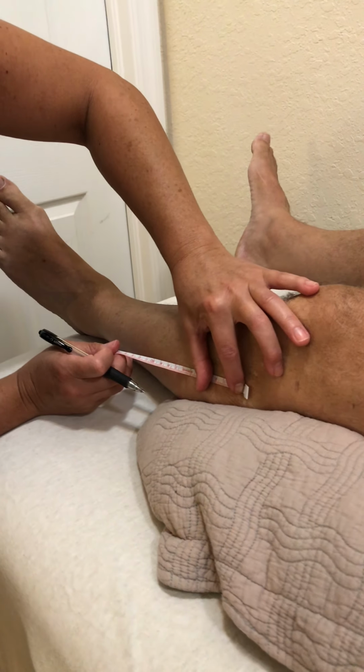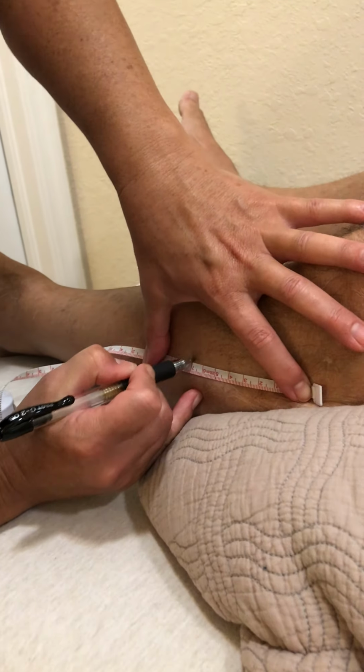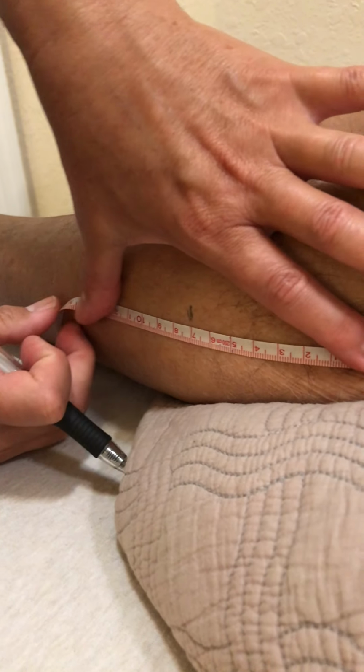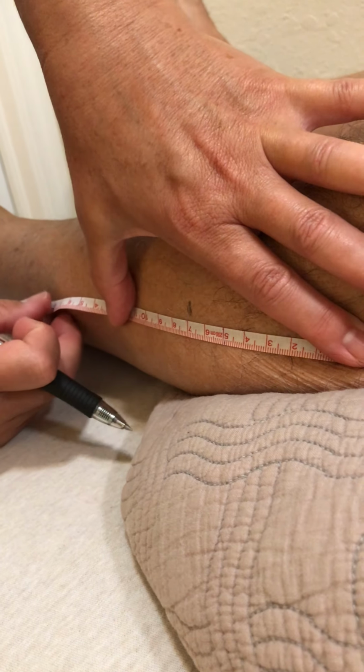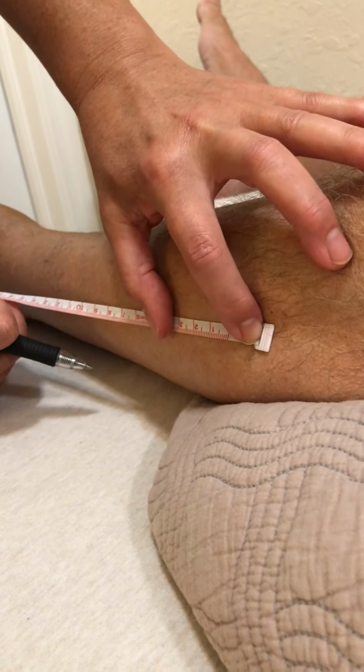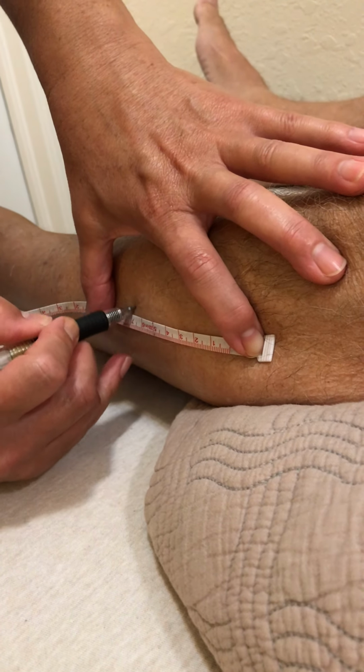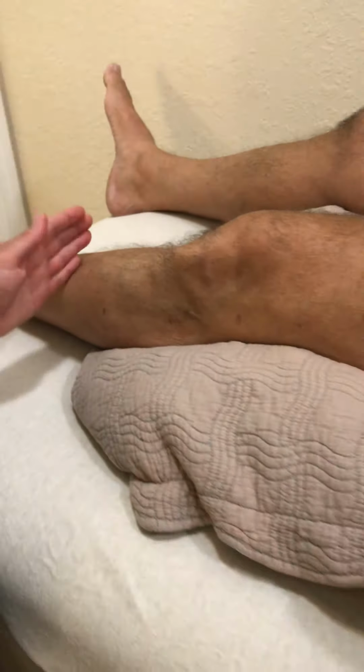Okay, 7. Thing is, you want them even. You want them the same. Okay, 14. This would be my 21. Okay, so that looks about halfway down. Okay, and then we're ready to do our circumference again.